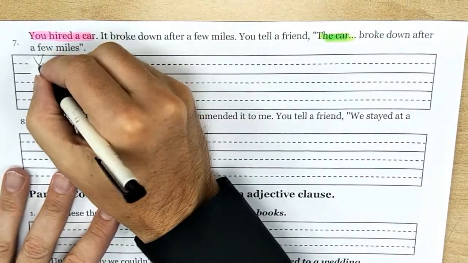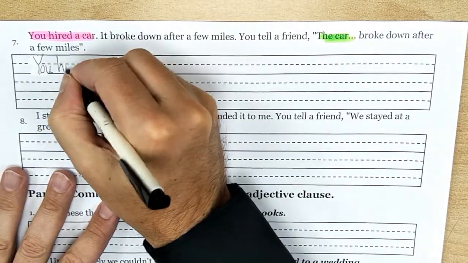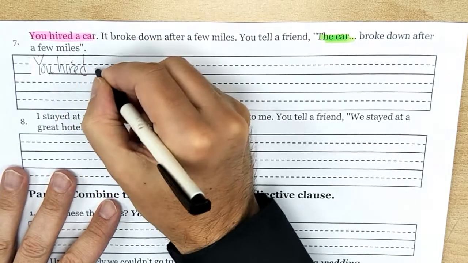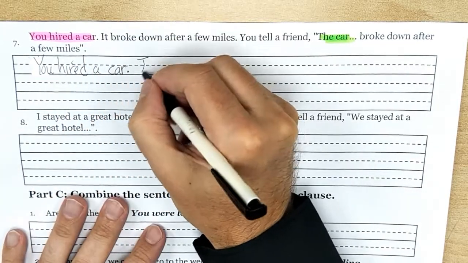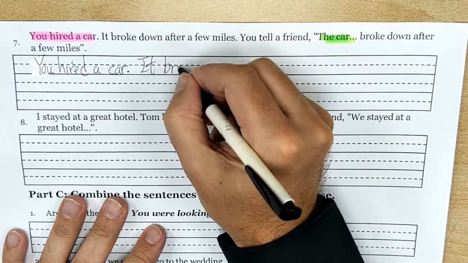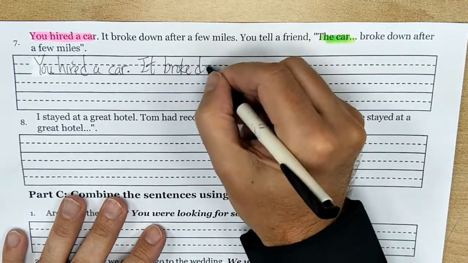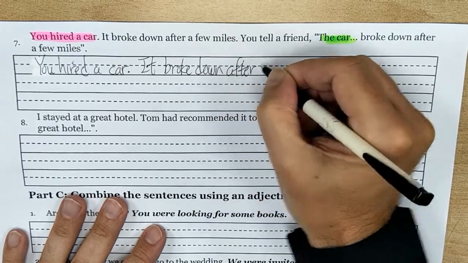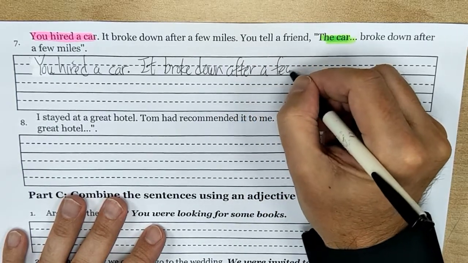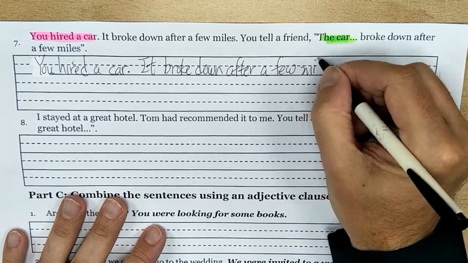All right. You hired a car. It broke down after a few miles.